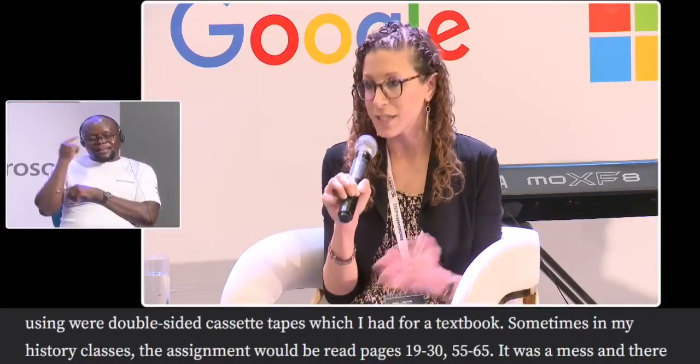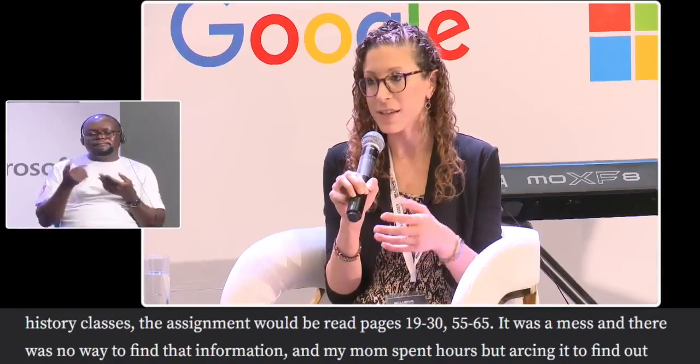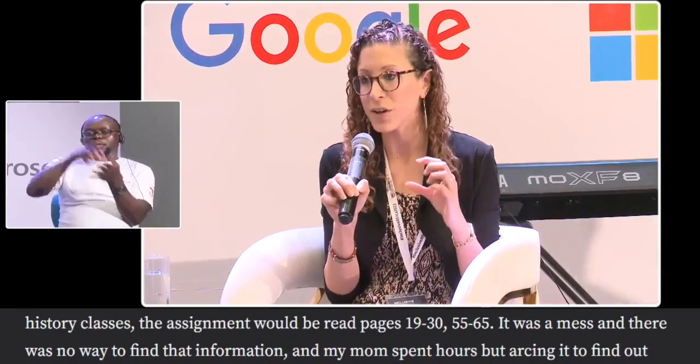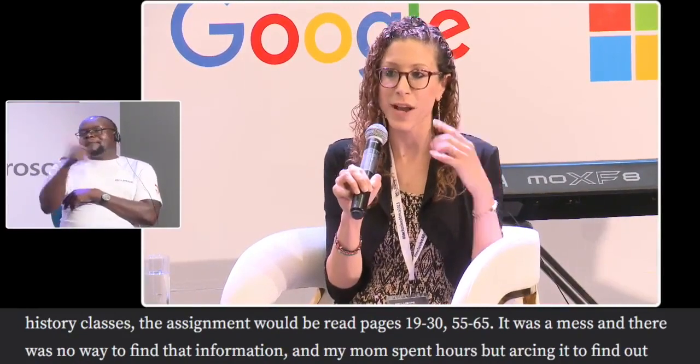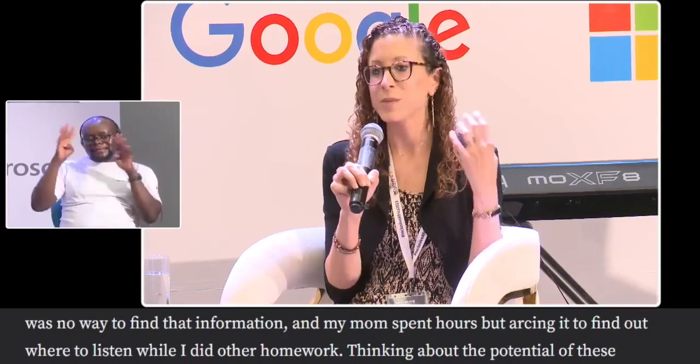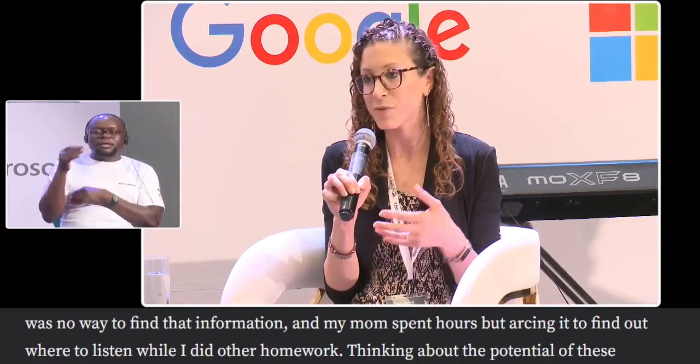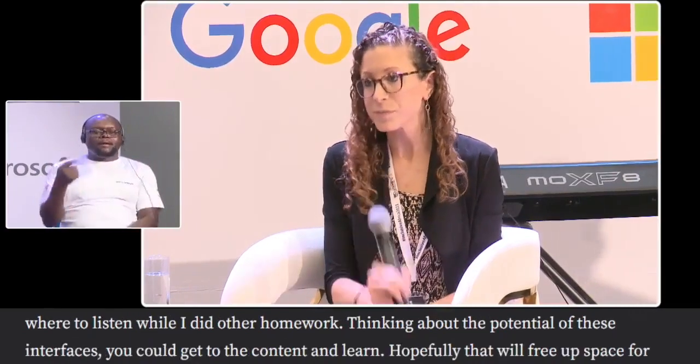Thinking about the potential of these interfaces, in a situation like that you could just get to the content and learn, and hopefully that will free up more space for actual creativity and specializing in skills. So I think there is a beautiful future ahead if we open the doors for it.